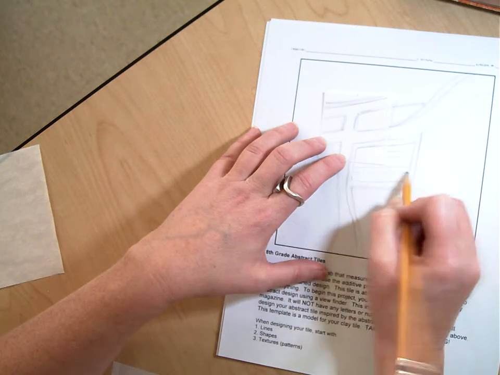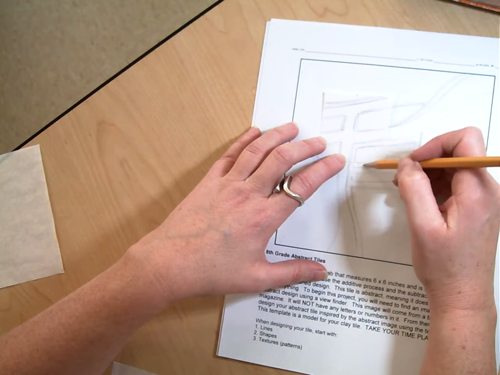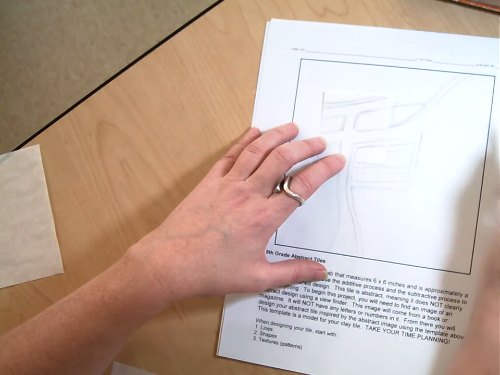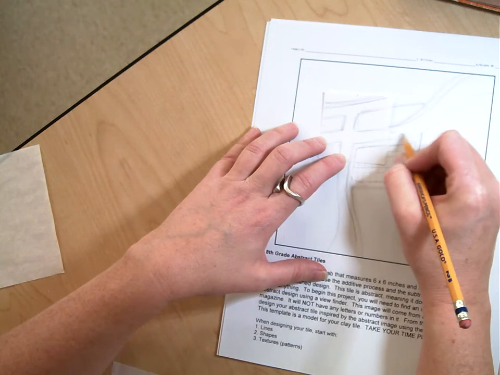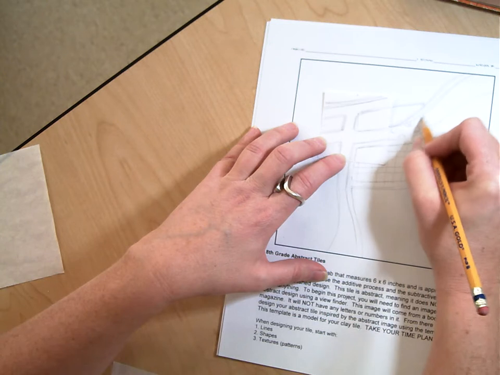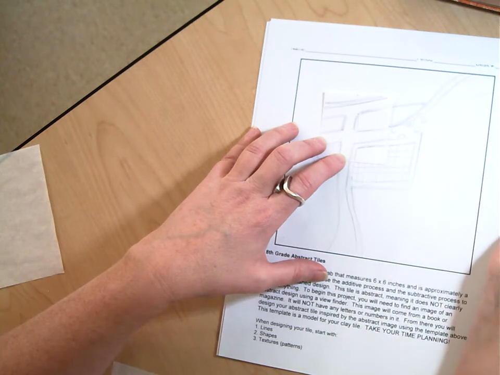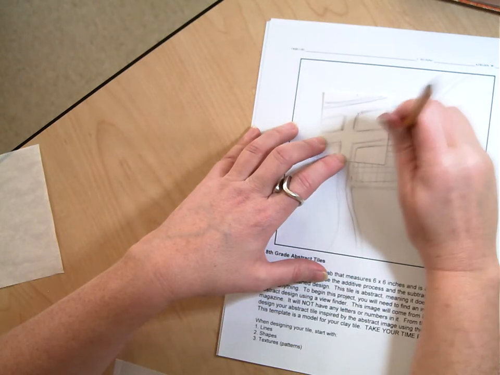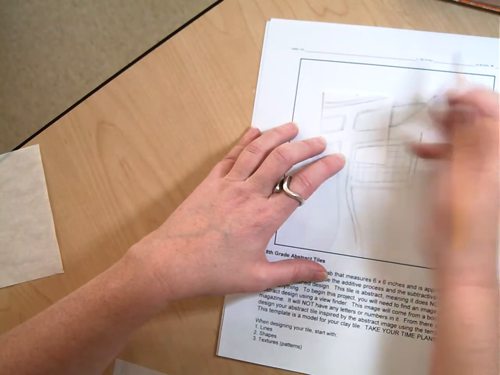Maybe I want some lines. Maybe I want some shapes. So you decide what you really want to put in your picture. The patterns come later, and you may want to repeat some things.